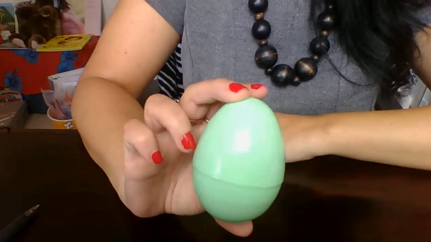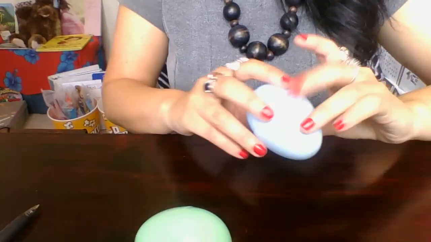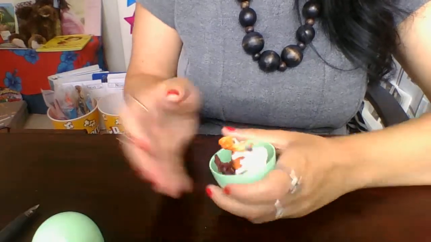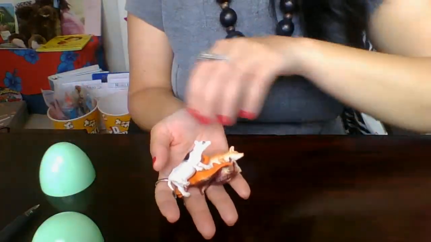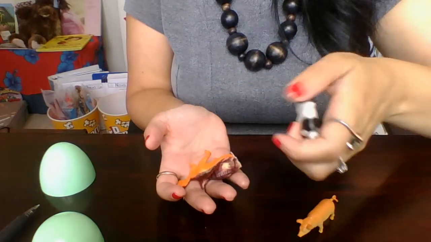So you buy these eggs at the dollar store. You can find them around Easter time. And you shake them up, and students have to guess what's inside. And then you open it one at a time. And inside are animals. I found these animals at the dollar store as well.